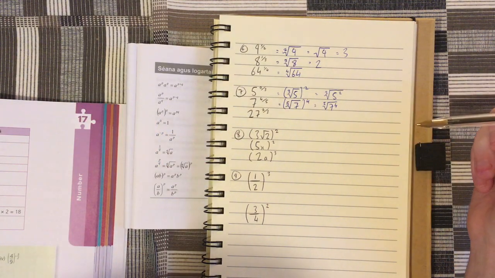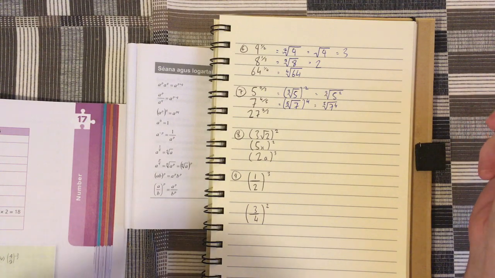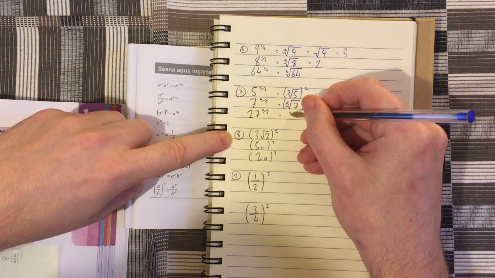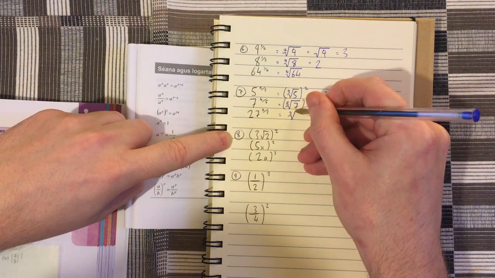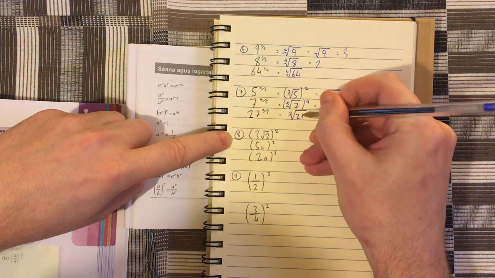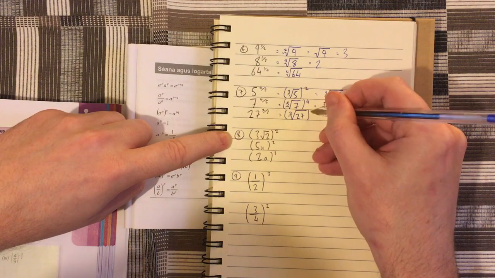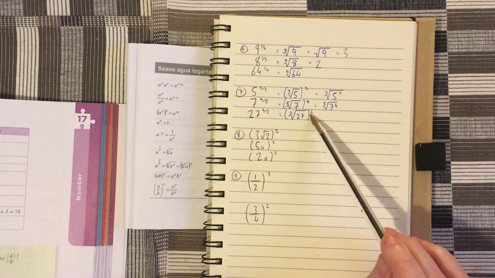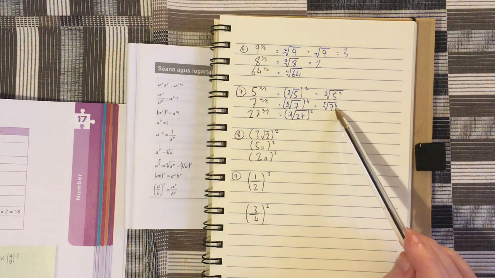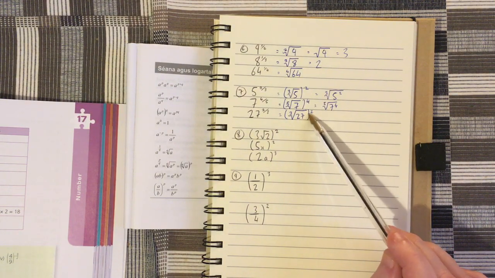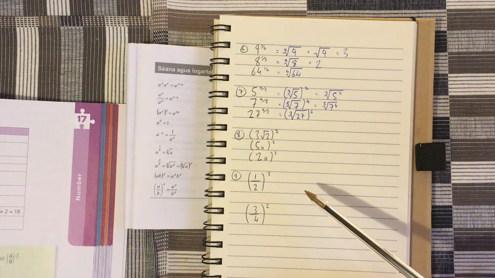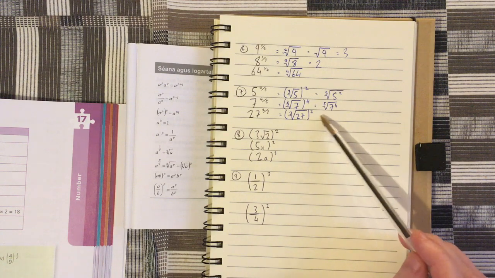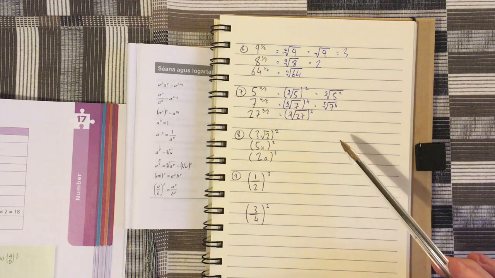I'll work this one out then. So 27 to the power of 2 over 3. This is equal to the cube root of 27, all to be squared. I'll try and figure this one out without a calculator. So I can rewrite it like this. I could square the 27 first and then try and get the cube root of that. That's going to be difficult, I would say. 27 squared would be a really big number, and I'd be trying to think what's the cube root of it.